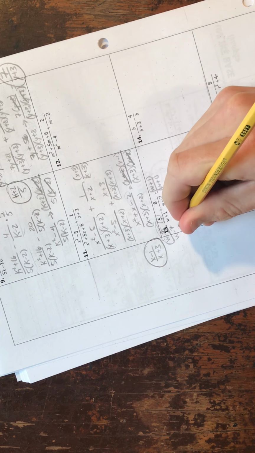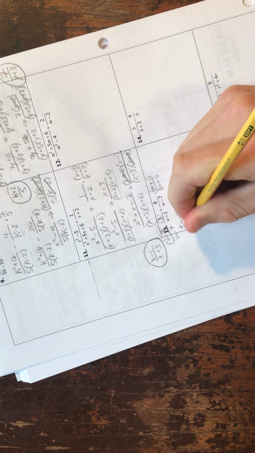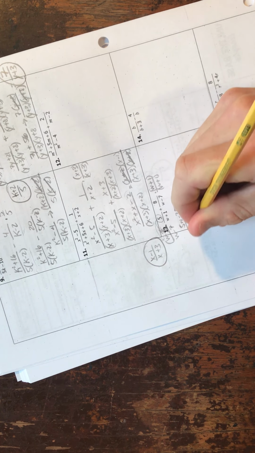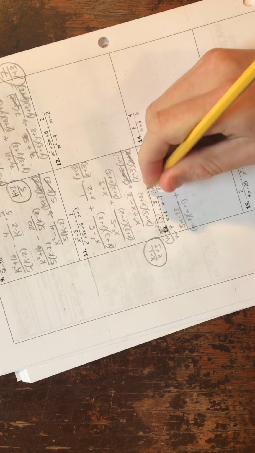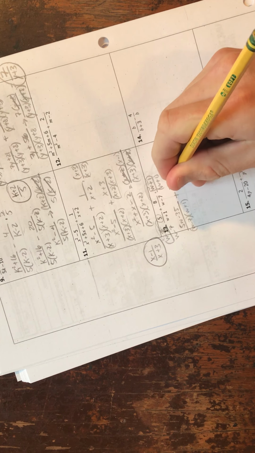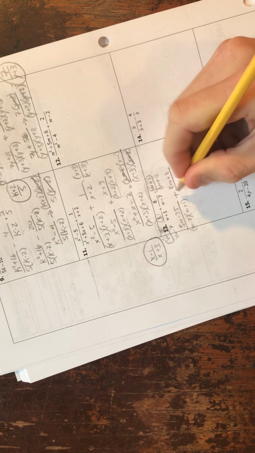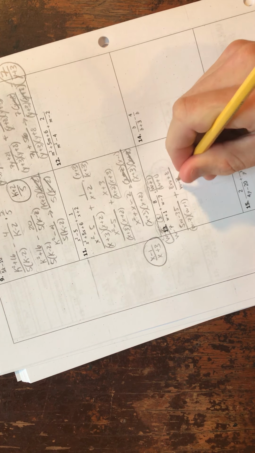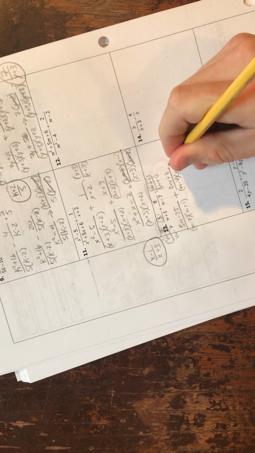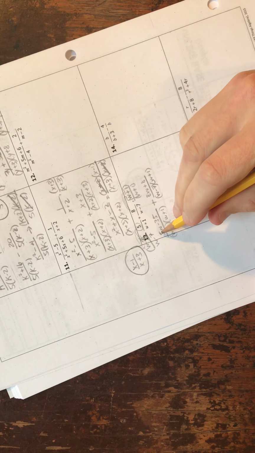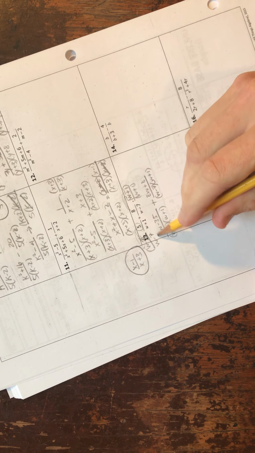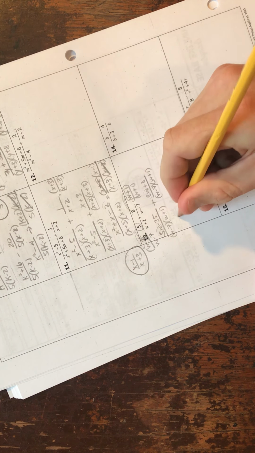So it's going to be 5w minus 35 over w minus 7 times w plus 1, plus this guy I got to distribute as well. It's going to be 8w plus 8 over w minus 7 times w plus 1. The whole reason we did that is because now you'll see we have a common denominator, so we can just combine these into a single fraction. 5w plus 8w, that's 13w.